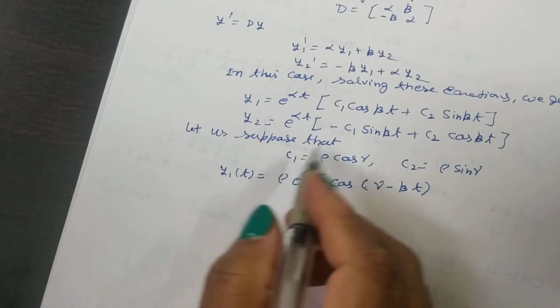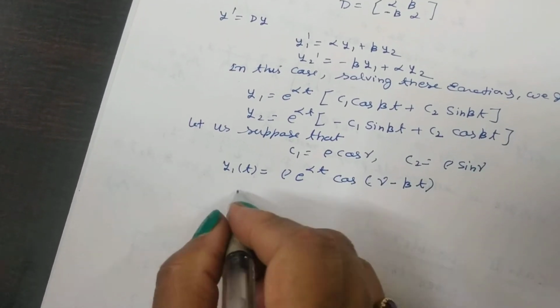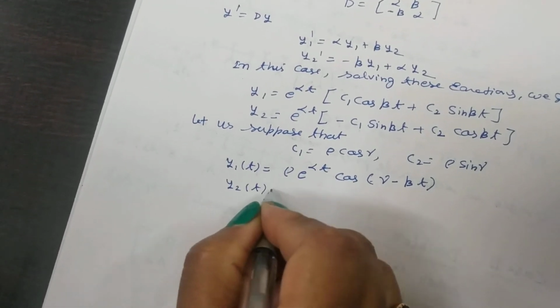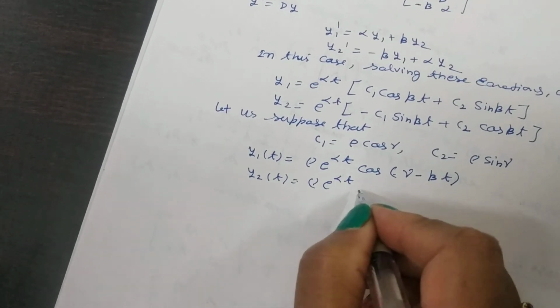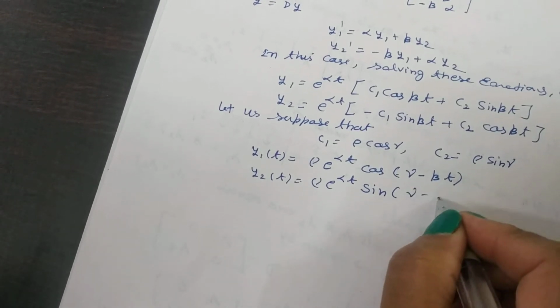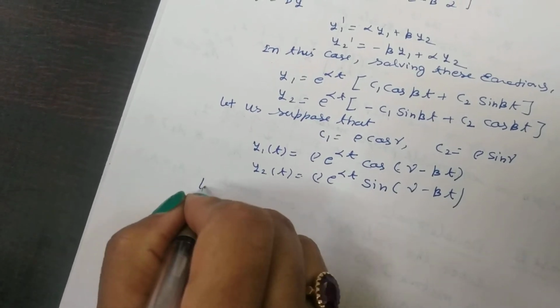Similarly, substituting in y2, we get sin(a minus b) form, so y2(t) is equal to rho e to the power alpha t sin(gamma minus beta t).